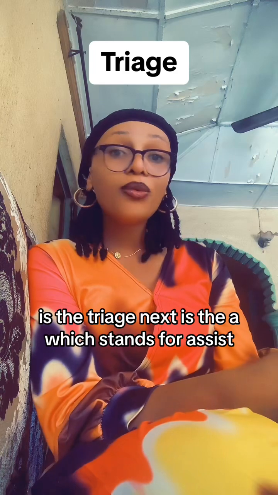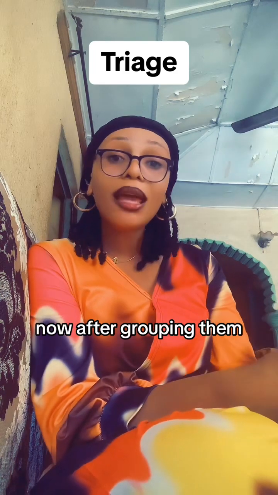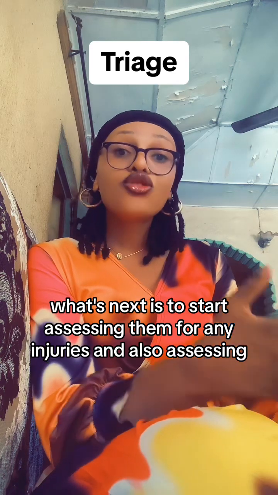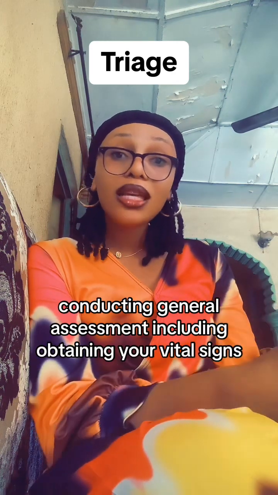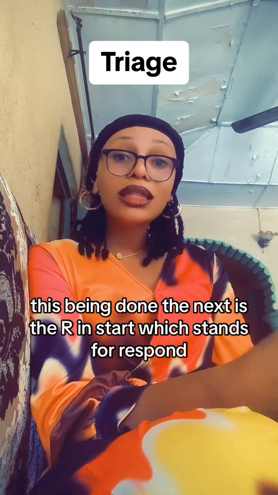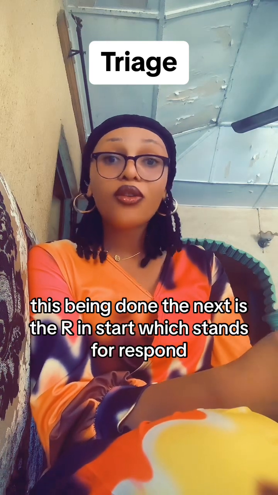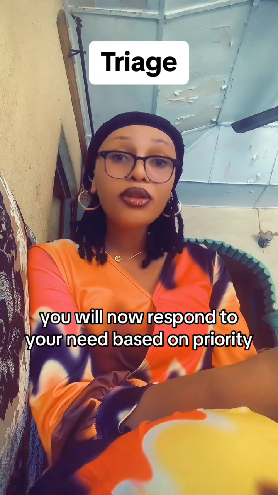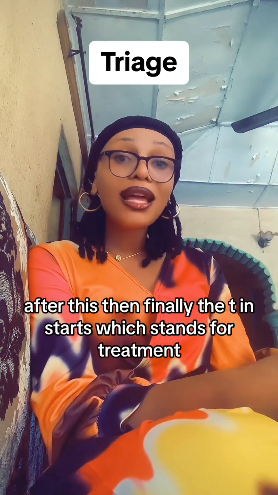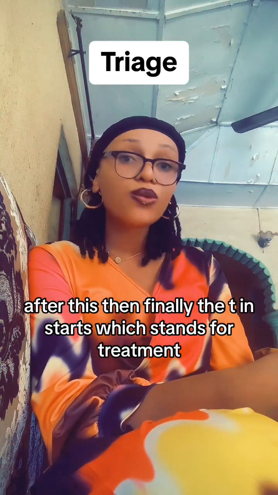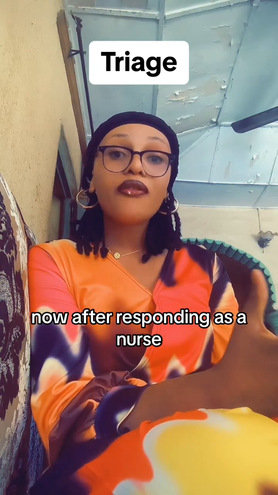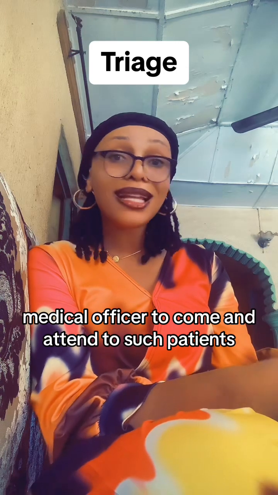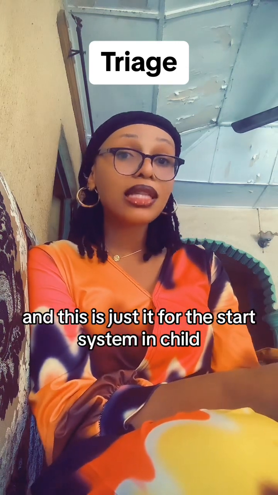Next is the A, which stands for assess. Now, after grouping them, what's next is to start assessing them for any injuries and also conducting a general assessment, including obtaining their vital signs. This being done, the next is the R in START, which stands for respond. Now, after assessing them and you've noted their need, you will now respond to their need based on priority. After this, finally, the T in START, which stands for treatment. Now, after responding as a nurse, you then call for the necessary medical officer to come and attend to such a patient. And this is just it for the START system in triage.